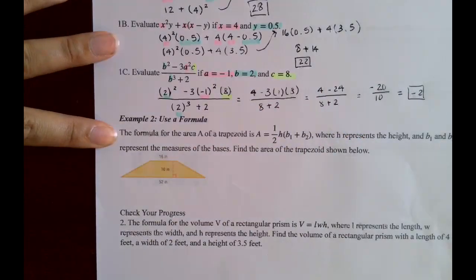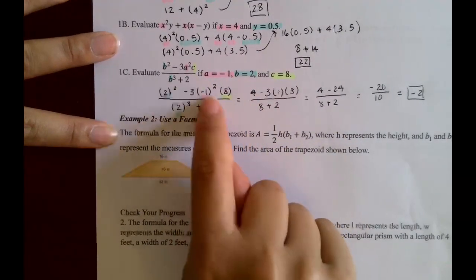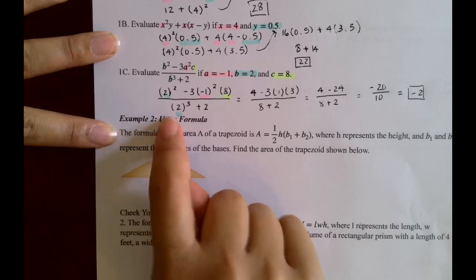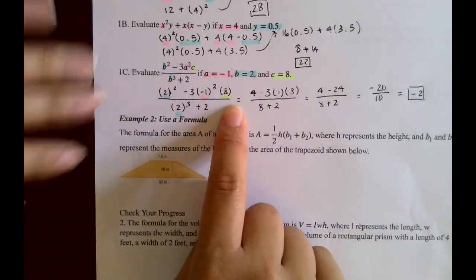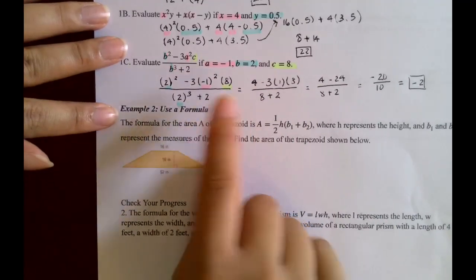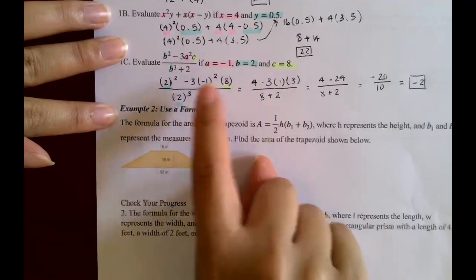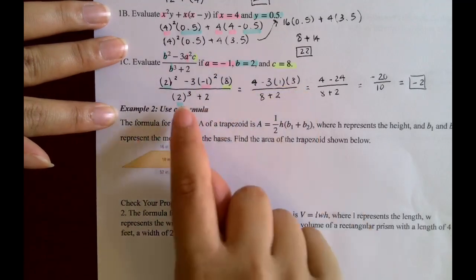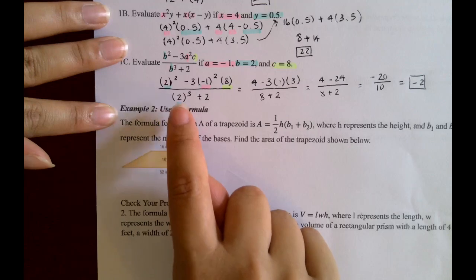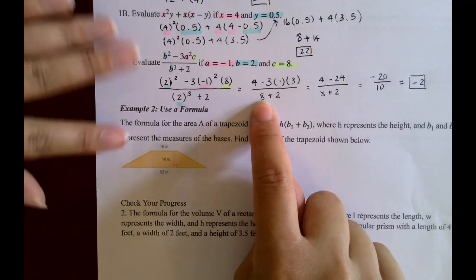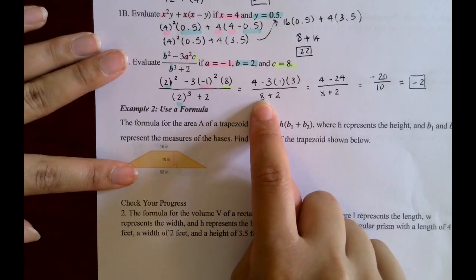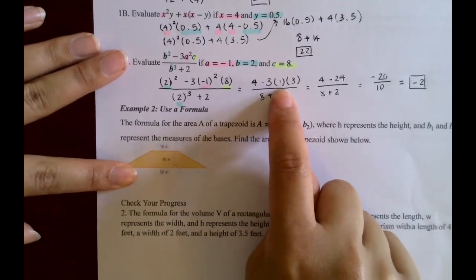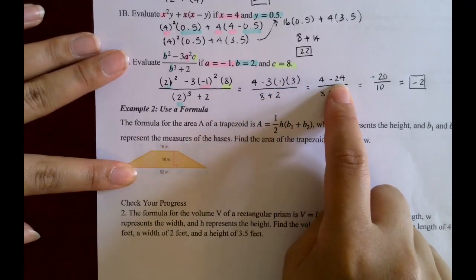For 1C here, A is negative 1, B is 2, and C is 8. Started off with exponents, so 2 squared is 4. Negative 1 squared is negative 1 times negative 1, so that's a positive 1. And then 2 cubed is 2 times 2 times 2, and that gives me 8. Then next is multiplication, so negative 3 times 1 times 8 is negative 24.